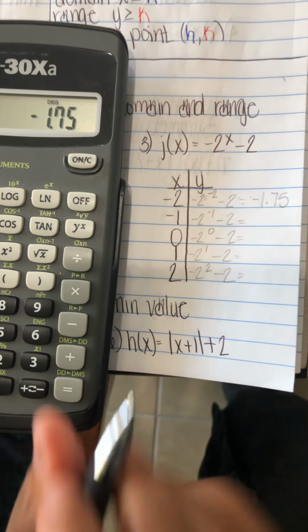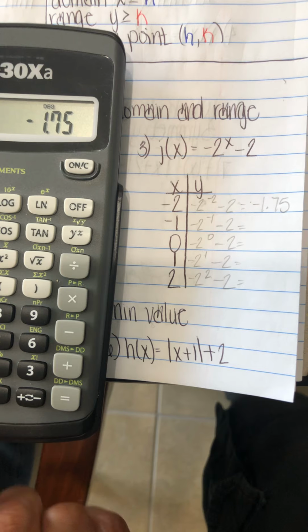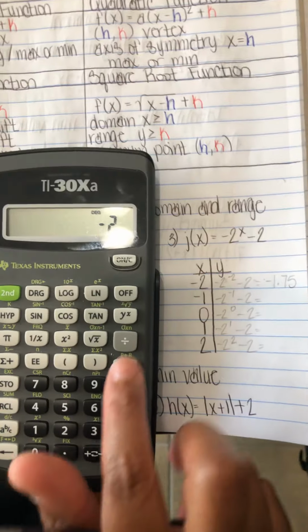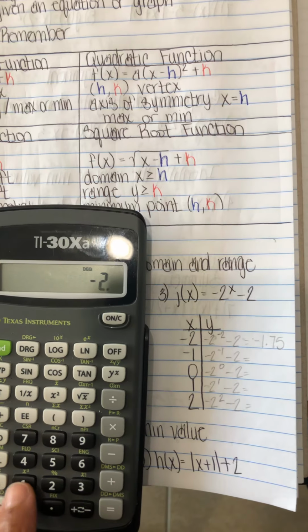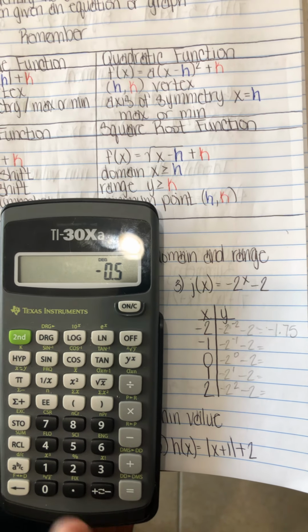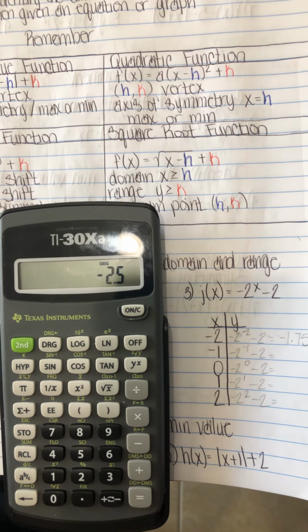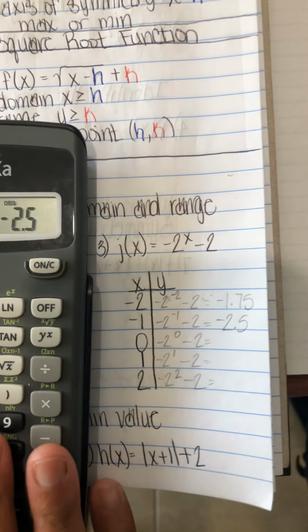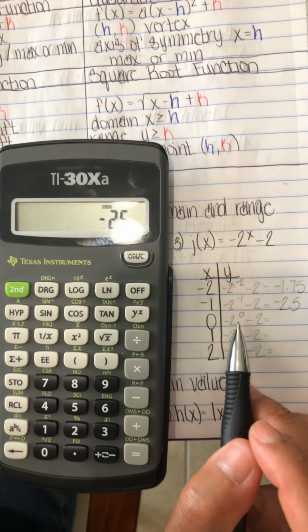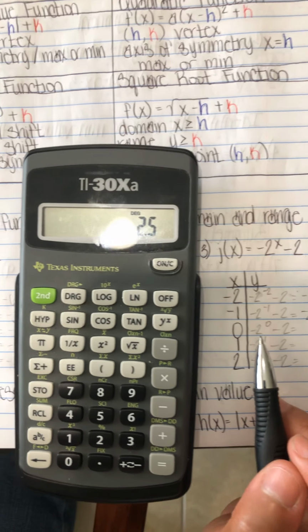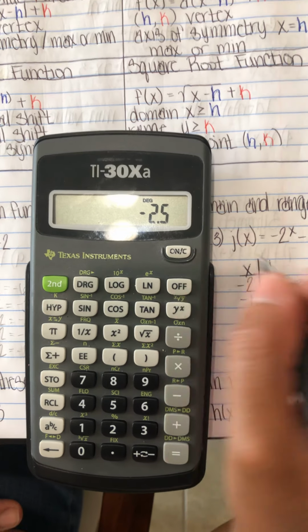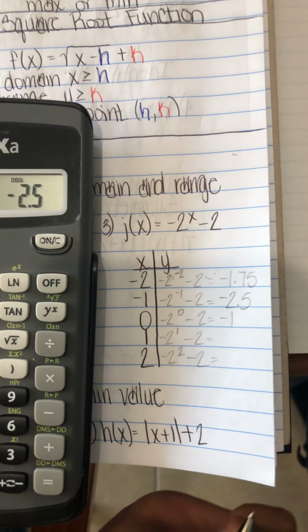-1.75. For the next one, I'm going to do the same thing. I'm going to do 2 negative, function button, 1 negative, and then -2. That gives me -2.5. Next one, anything raised to 0, I hope you remember that it's going to be 1. 1 minus 2, -1.